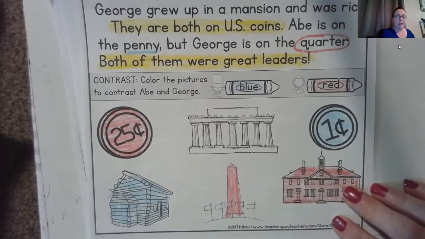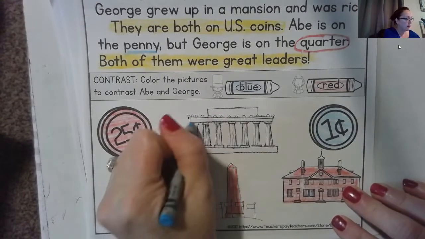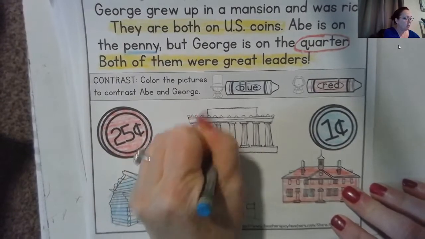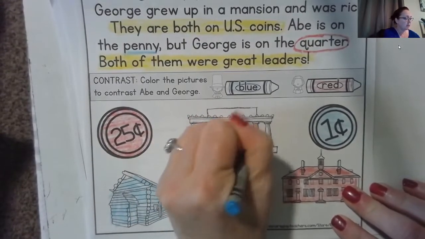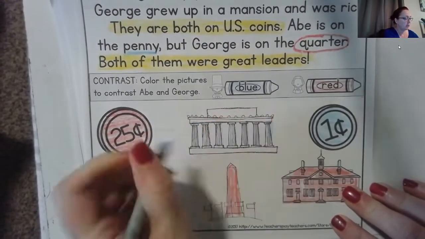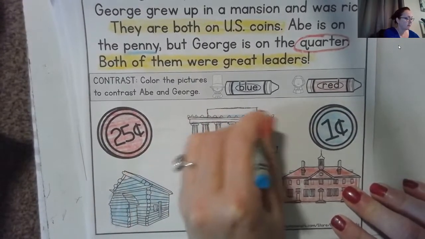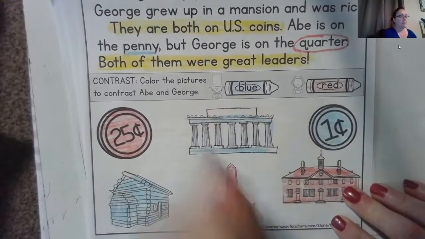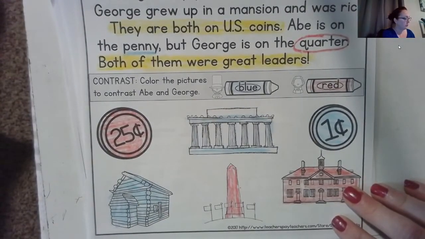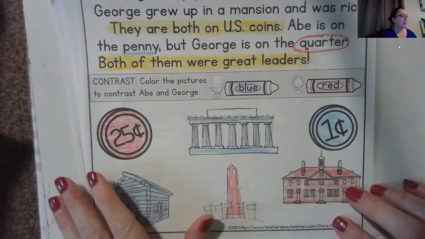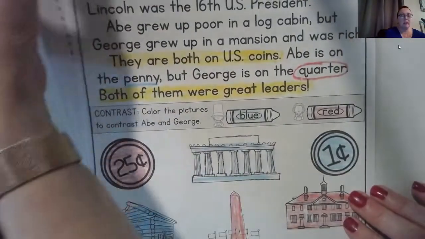And then old Abe, he also has a monument, and it has a statue of him sitting down in a chair, but it's behind all of these columns. So his statue would be back there. So I would color that one blue. There we go. Now this is a compare and contrast paragraph.